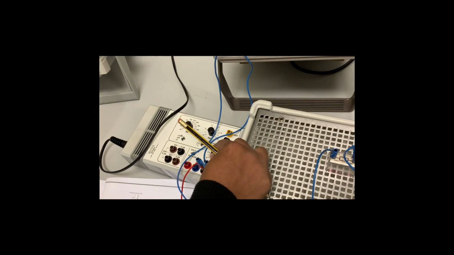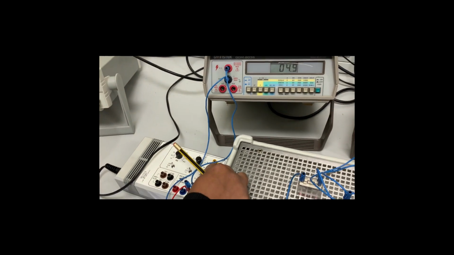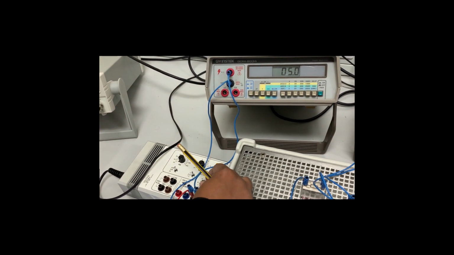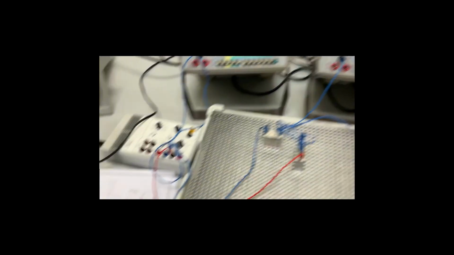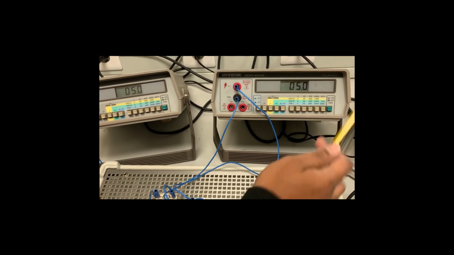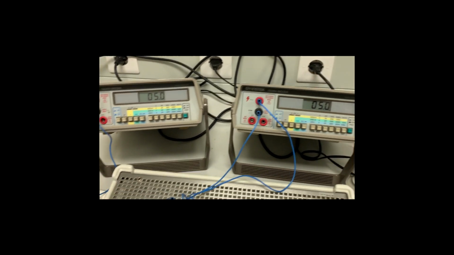So make the input voltage 5. So when you set the input voltage to 5, the output voltage is 5. So let me just check this. It is 5. Okay.